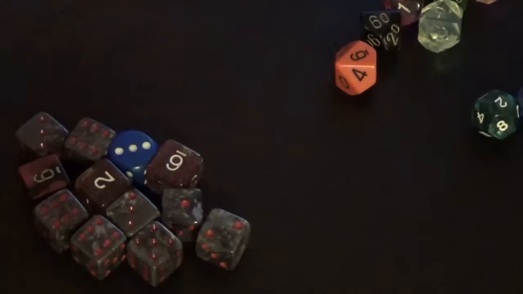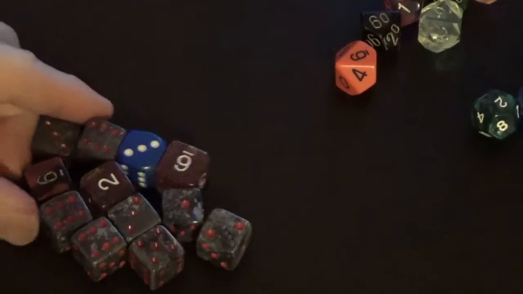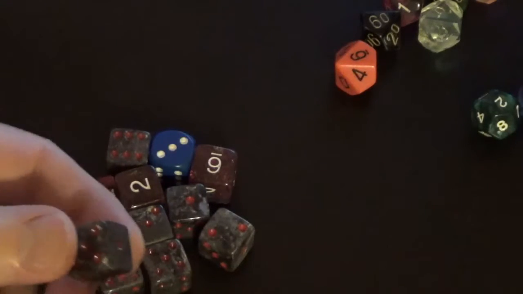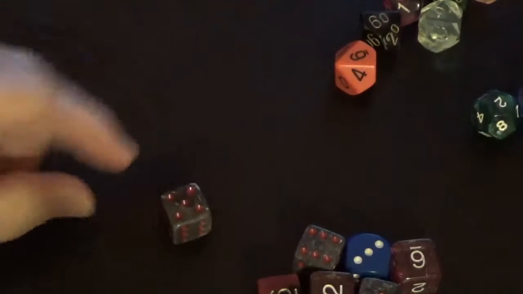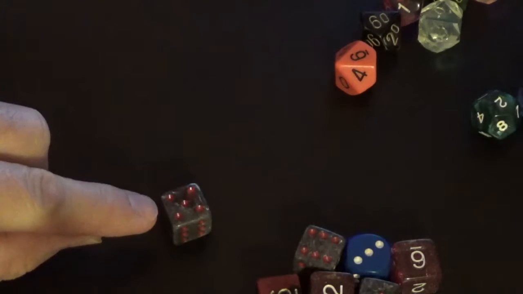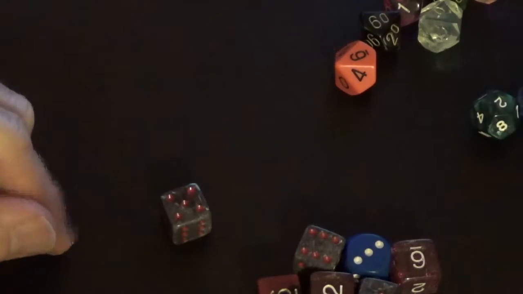Now the next dice is called a D6, or 6-sided dice. Most games that you play nowadays, in board games or whatever, tend to be 6-sided. So you would normally roll the dice and read the top number. That is what you rolled. In this particular case, a 5.